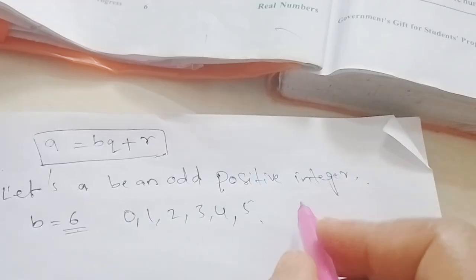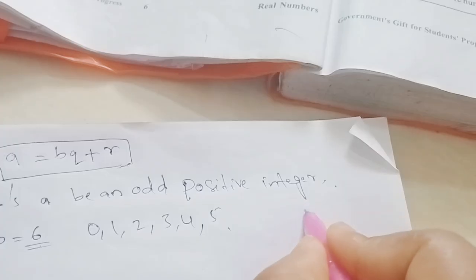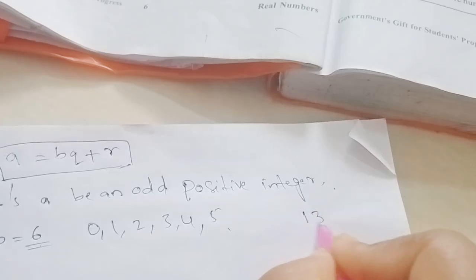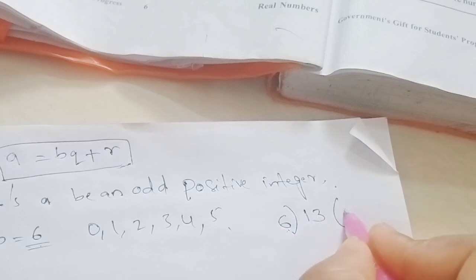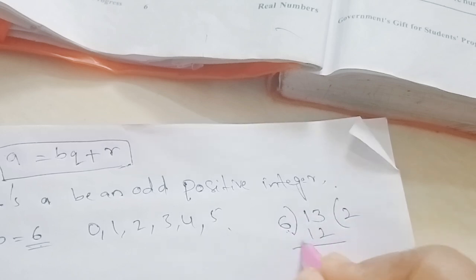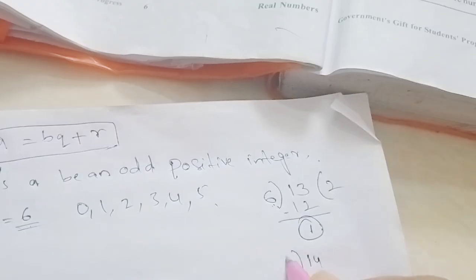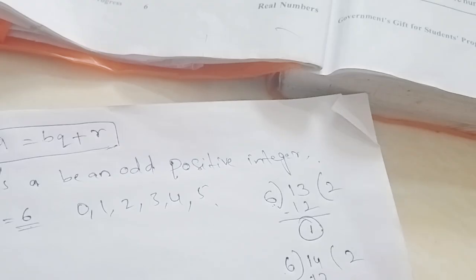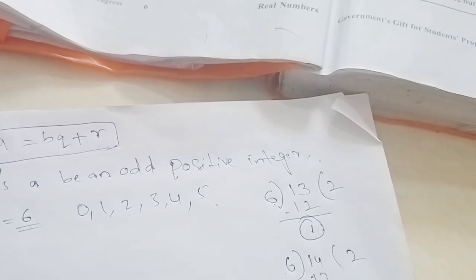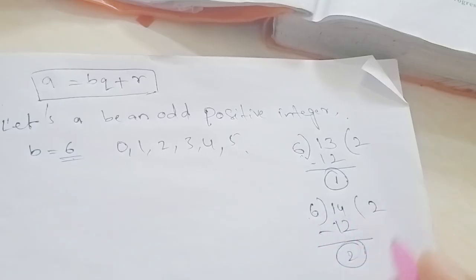For example, we can take one number, that is 13. 6 table, 6 2s are 12. So remainder is 1. We can take 14. 6 table, 6 2s are 12. So remainder is 2.